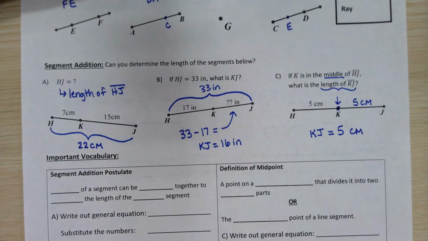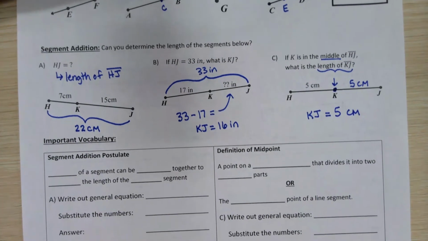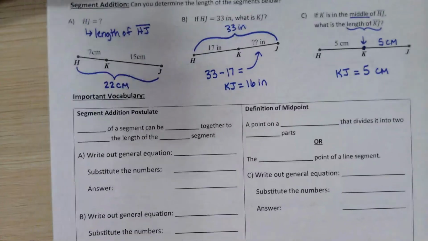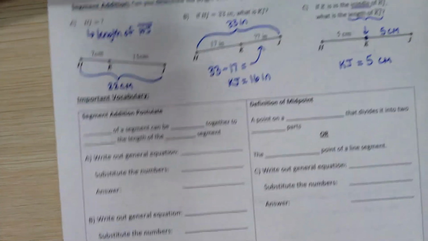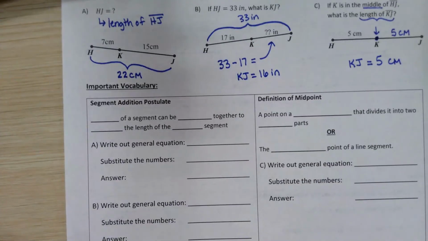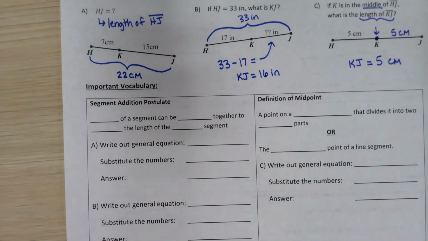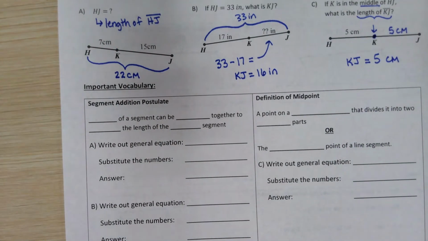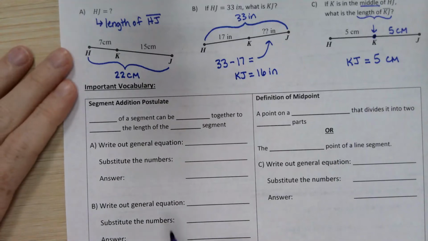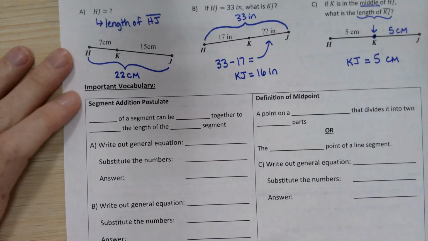Okay, we're going to formalize some vocabulary here. The idea of segment addition is something called a postulate. In geometry, the idea of a postulate is something that we can't necessarily prove is true, but it makes sense. And so we use it as an idea to help us solve problems.